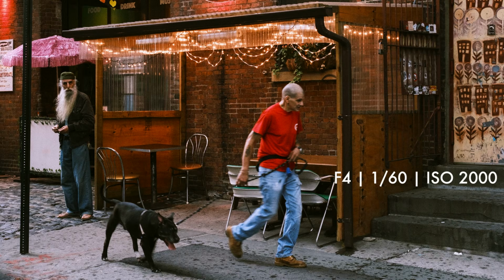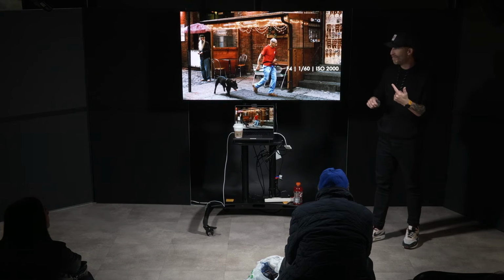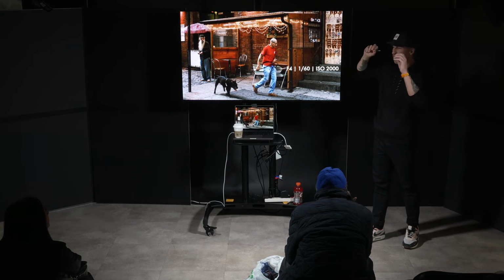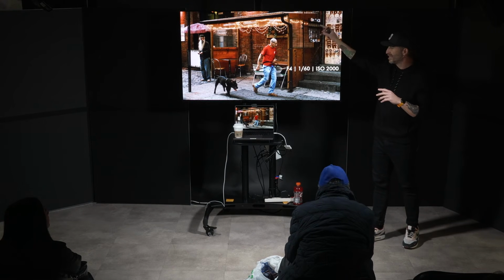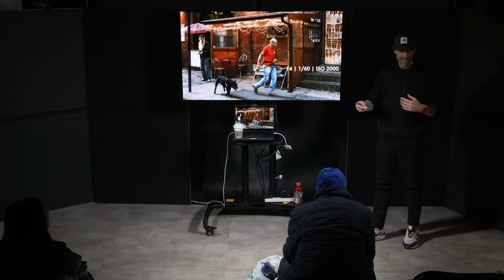And what's going to change? The depth of field, the motion, right? But if you were to close your eyes and open, as far as brightness and tonal ranges, it's going to be exactly the same. Does that make sense to everybody? Take a second and process that if it doesn't.